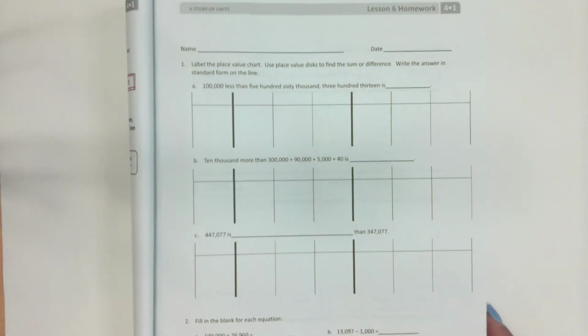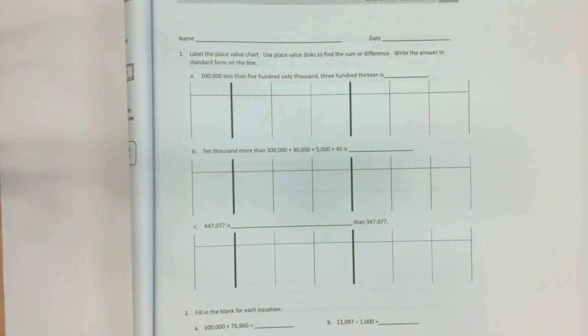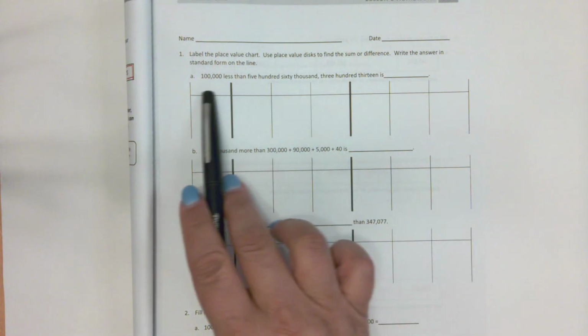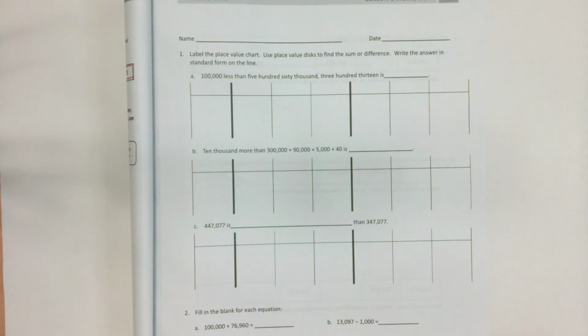Page 31, number 1. It says, "Use the place value chart, use place value discs to find the sum or difference. Write the answer in standard form on the line." So the first thing you need to do is label your place value columns. Pause the video while you write your labels, and then press play when you're ready to continue.